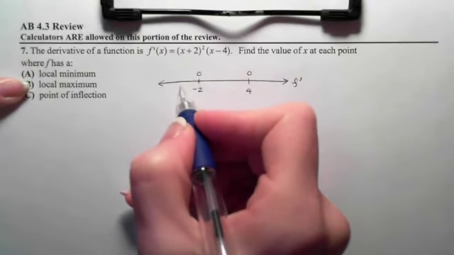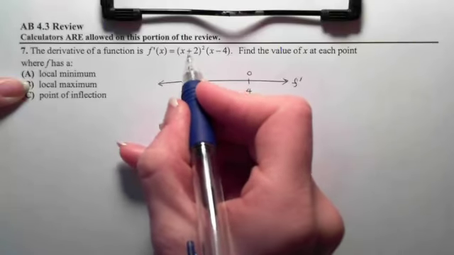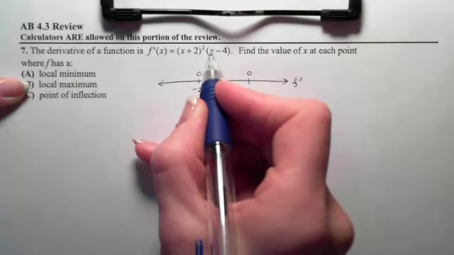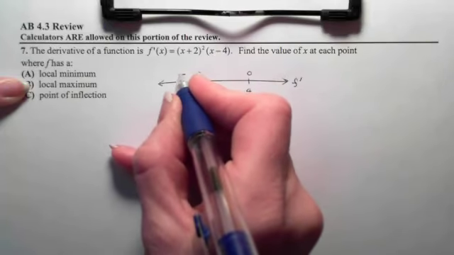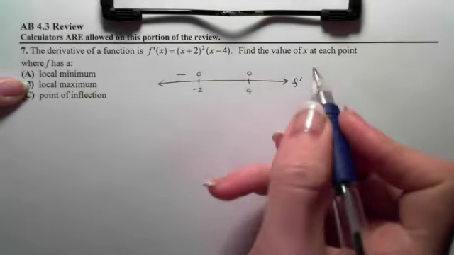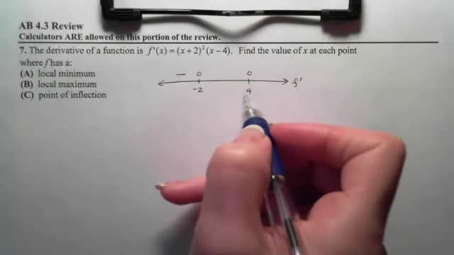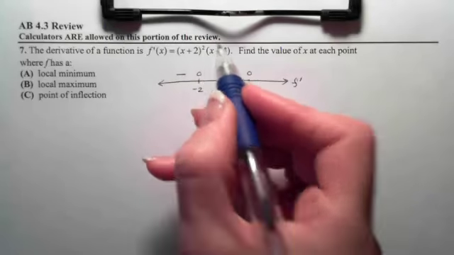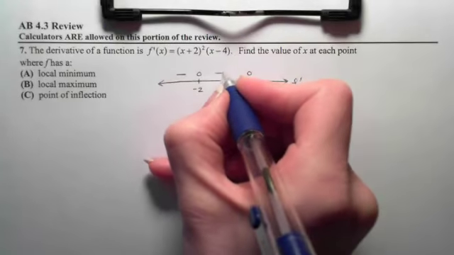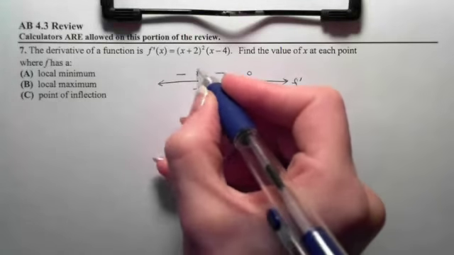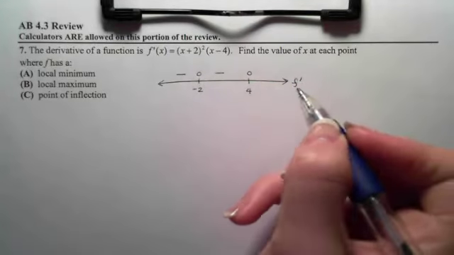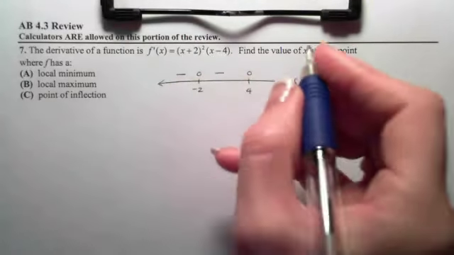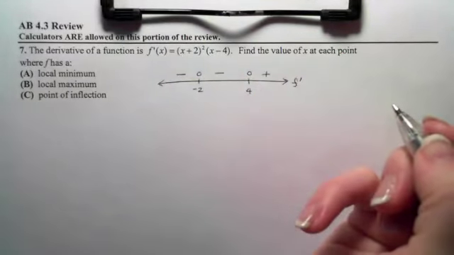So prior to -2, say at -7, this will be a negative number, but then we square it so it becomes positive, and this will be negative, so the whole output for the derivative will be negative. After -2 and before 4, say at 0, this will be a positive value, and this will still be a negative, so we'll end up with a negative. Notice that we did not change sign at -2. If I look after 4, then this will be positive and this will be positive, so both will be positive.